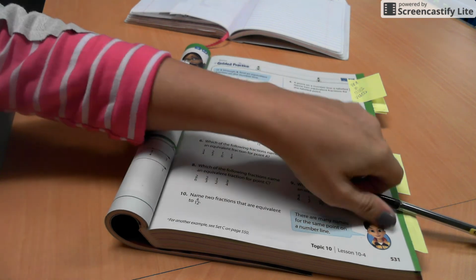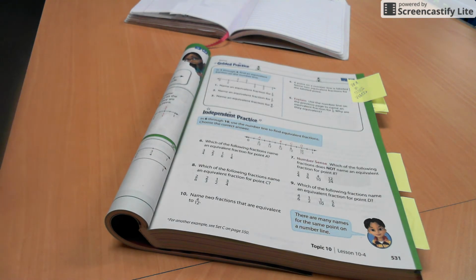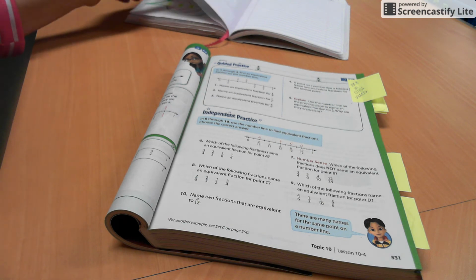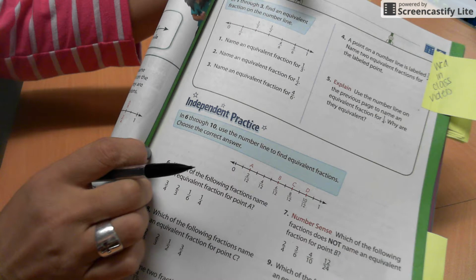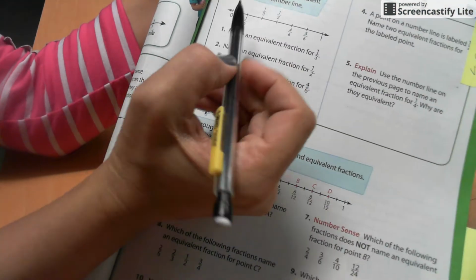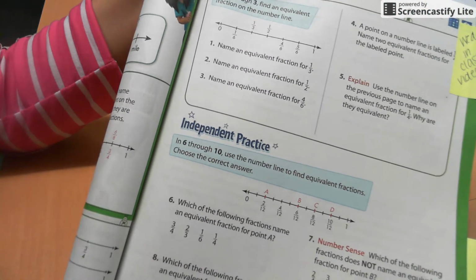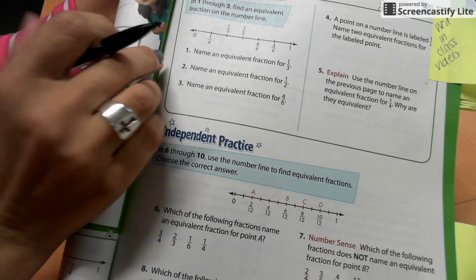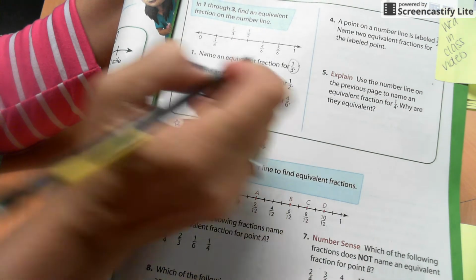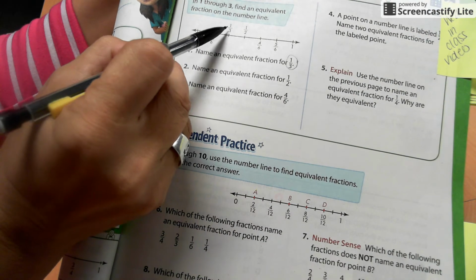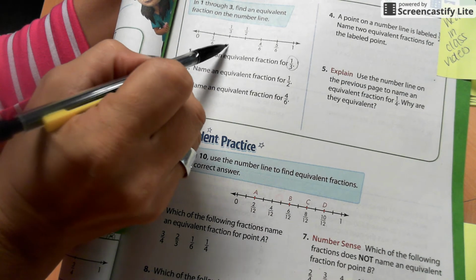Get your pencil and your workbook page. We are going to be looking at equivalent fractions using a number line, but I'm also going to use my fraction fish to help me when looking for them. So we're going to start up here at the top with number 1. On page 531, number 1 says, name an equivalent fraction for 1/3. So I'm looking for something equivalent to 1/3 on my number line.